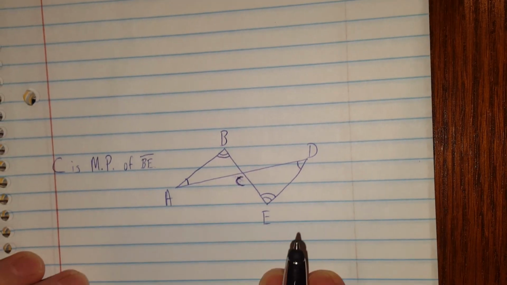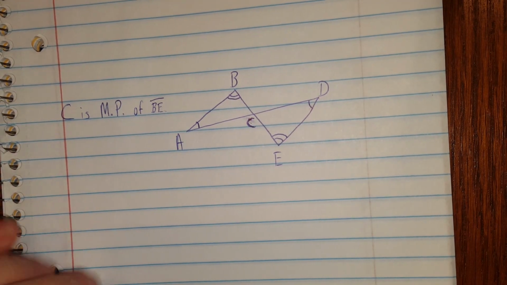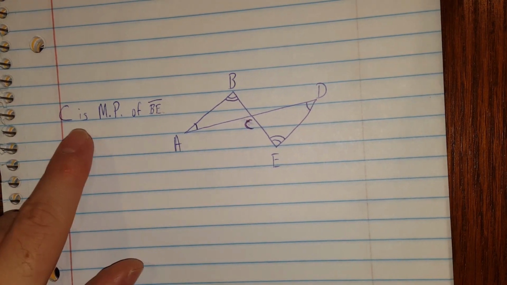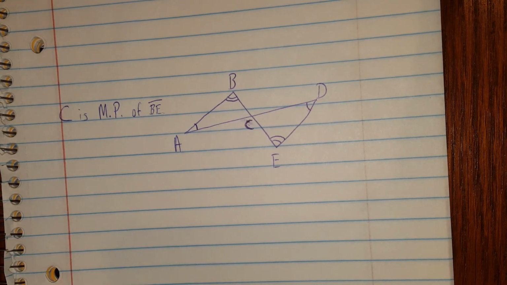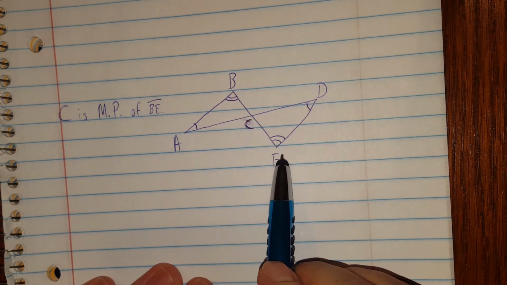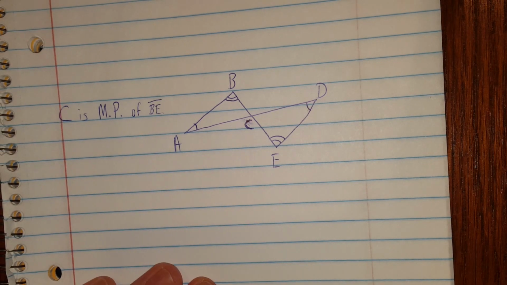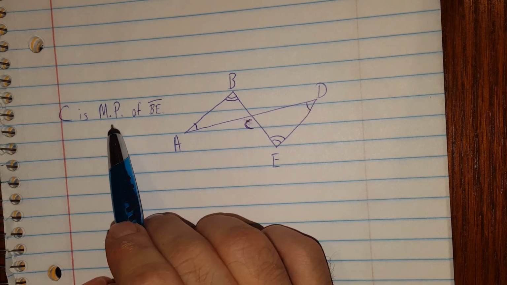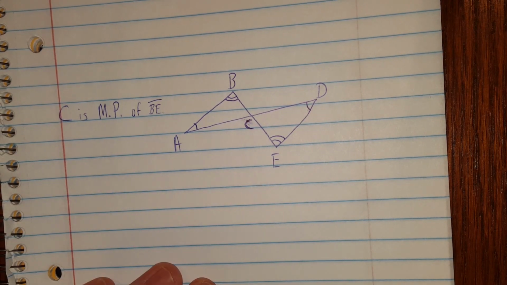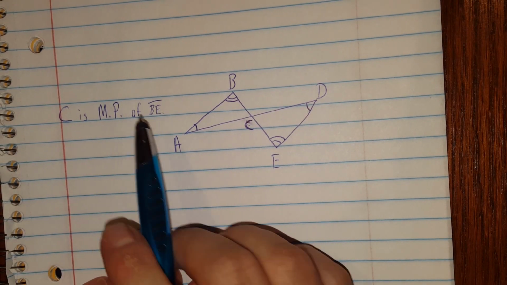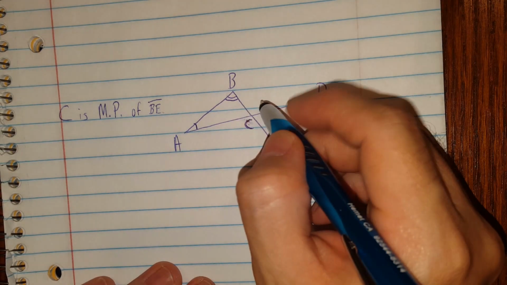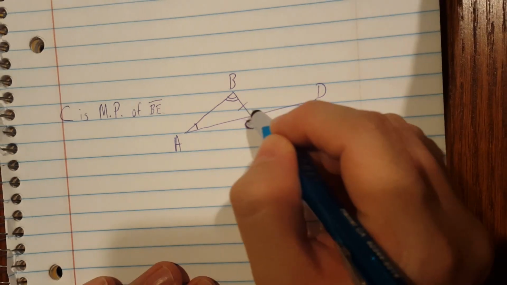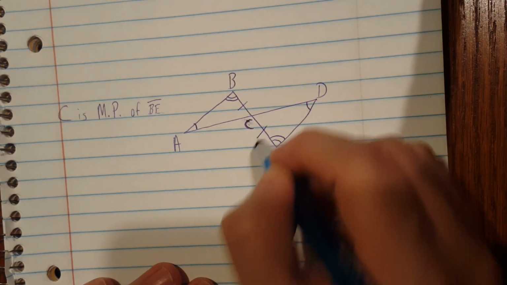Okay, next, I'm given this diagram. I'm given that C is the midpoint of segment BE. So here's segment BE right here. What does MP mean? Midpoint. Super important in geometry that you see this and you automatically know what this means. So if C is the midpoint of BE, this automatically means that this side is congruent to this side right here.